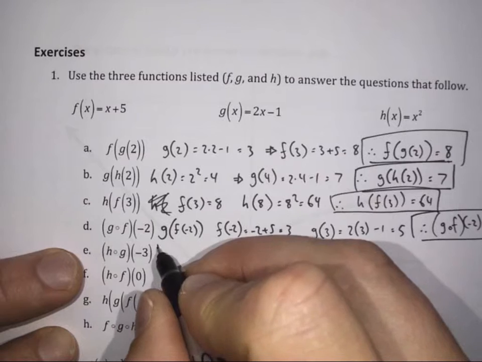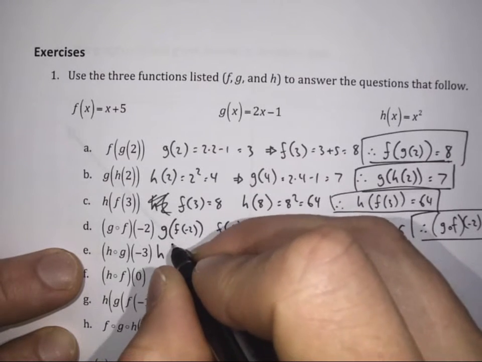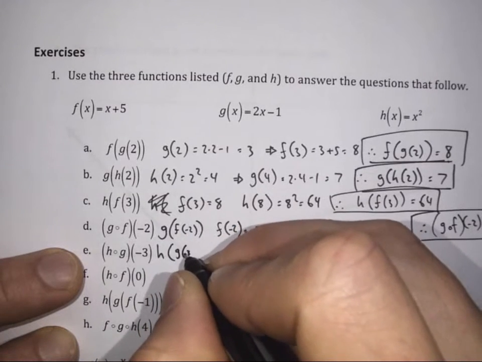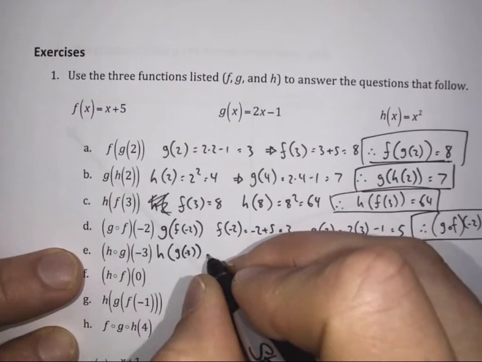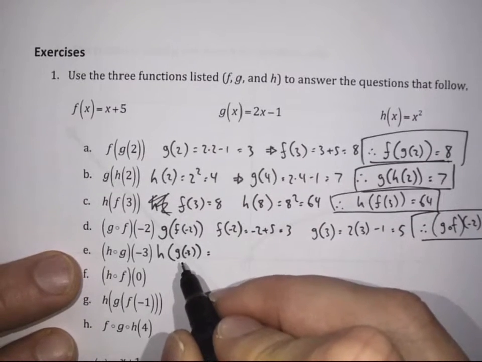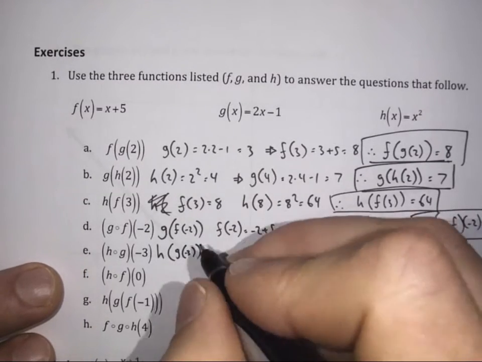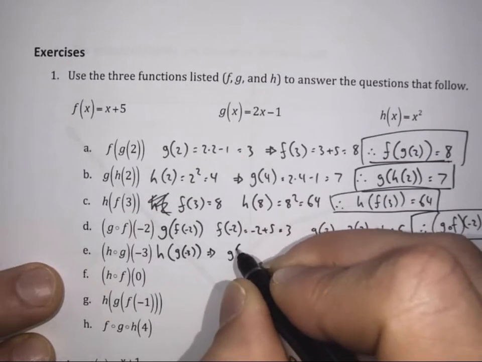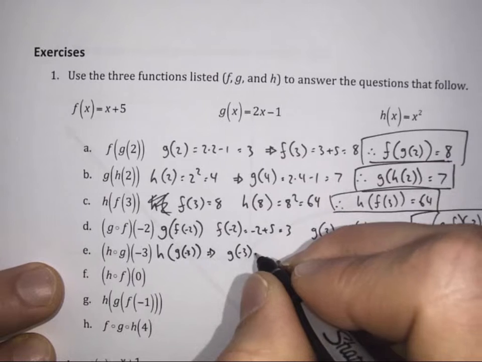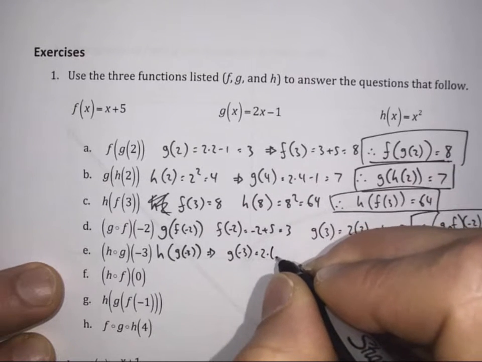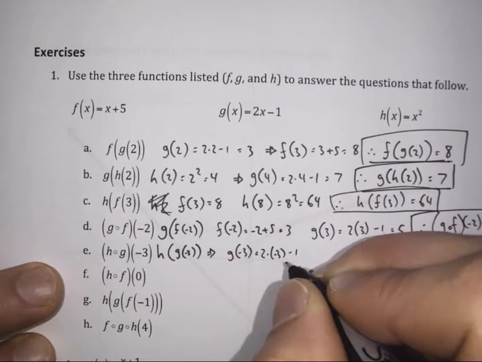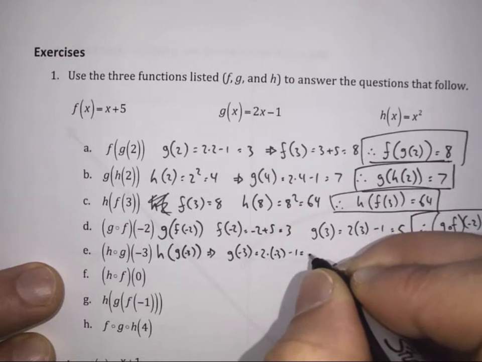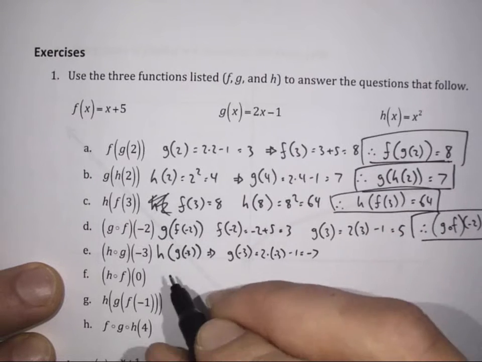I like to do the same thing with all of these questions. I like, as a first step, to rewrite these. All right. And so first I'll find g of negative 3. I'll draw a little arrow there. So g of negative 3 is going to be 2 times negative 3, take away 1. So that's going to be negative 6, take away 1, which is negative 7. All right.